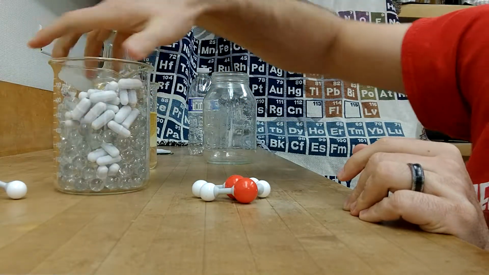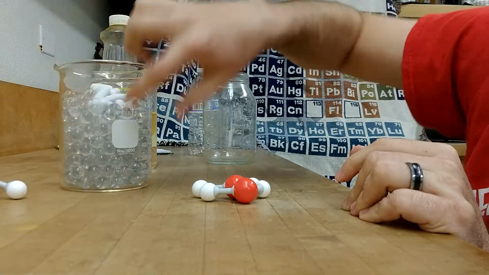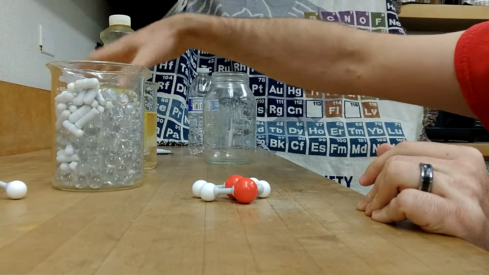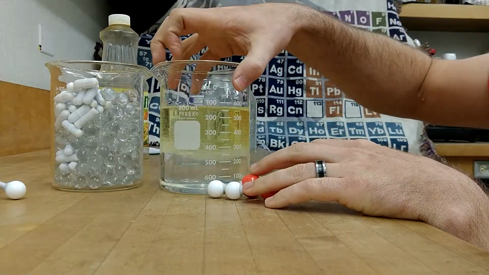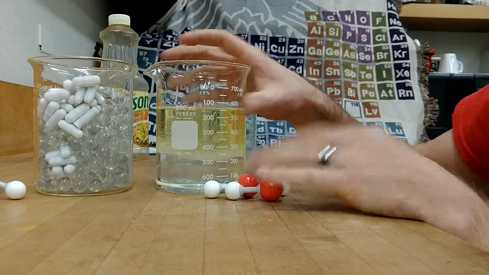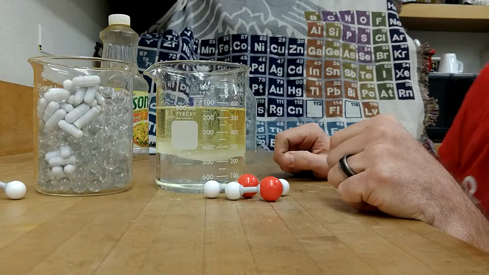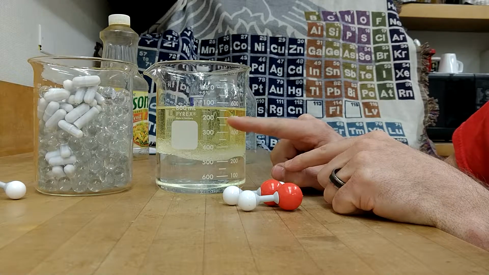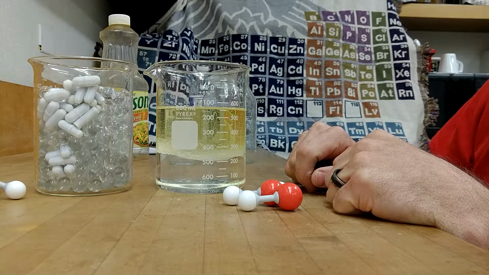Big clump of water molecules, one area separated out from the clump of the nonpolar molecules. And that is the basic theory of why like dissolves like. Why polar things mix with other polar things and nonpolar things mix with other nonpolar things.